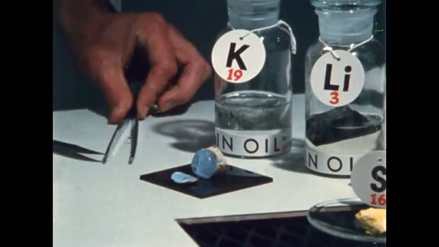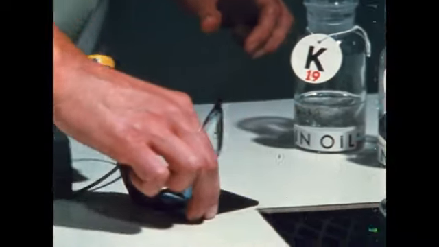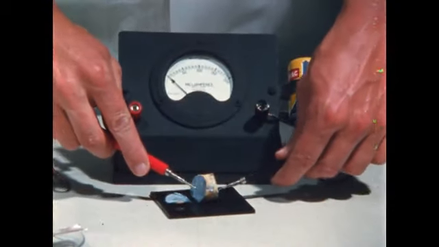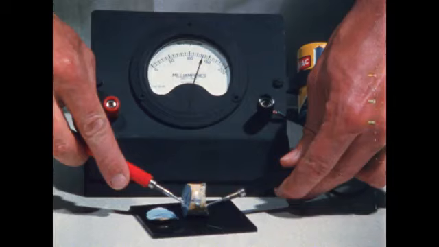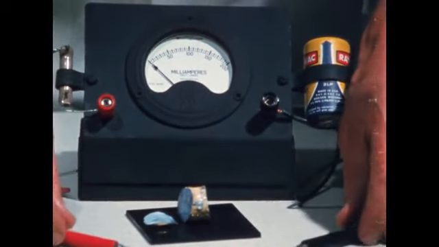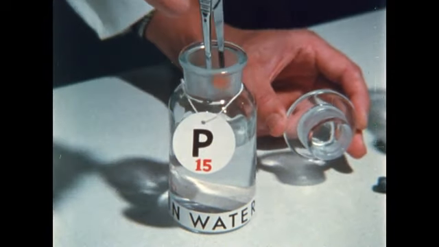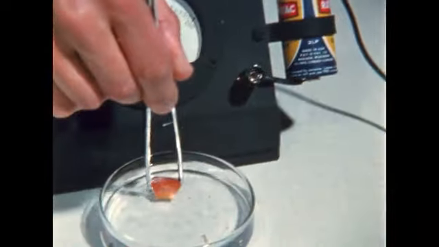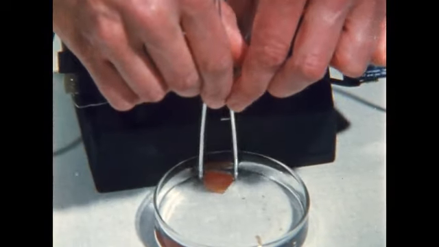Let's check potassium. It is ductile and shiny. It is also a good conductor. Silver and potassium are metals. Phosphorus looks nonmetallic. It caught fire in air, hence must be tested under water.